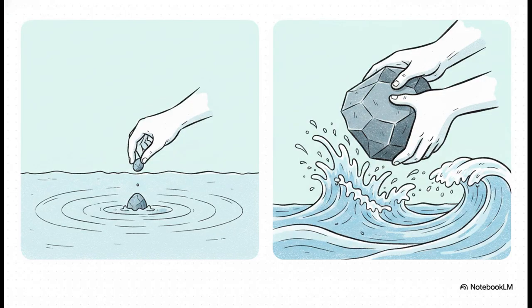Let's use a quick mental worked example to visualize this. Imagine you're tossing a tiny pebble into a really calm pond. You get those small, gentle ripples, right? That's a low-amplitude, low-energy wave. Now imagine you hoist a massive rock and drop that in. You get a huge splash and giant waves. That physical relationship between the actual size of the wave and the energy it transfers, that is our foundational concept for this whole lesson.